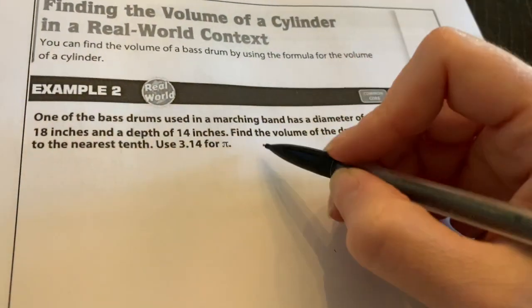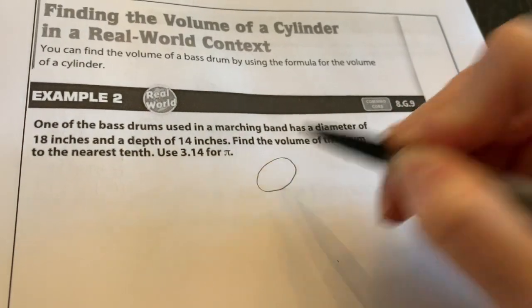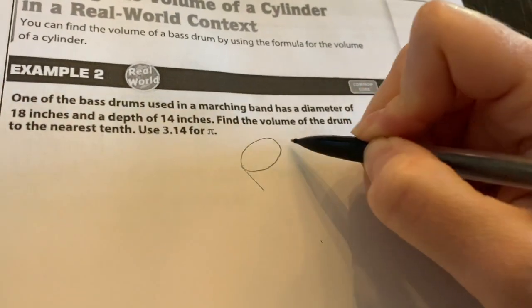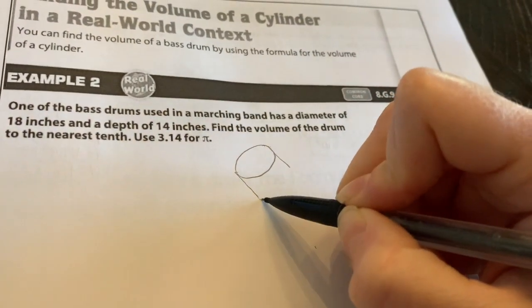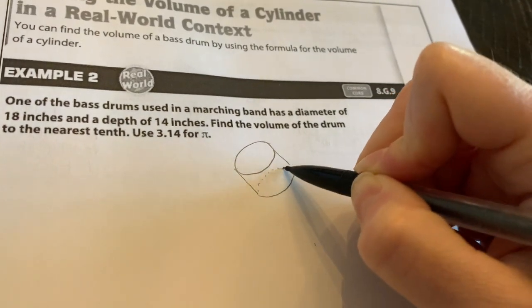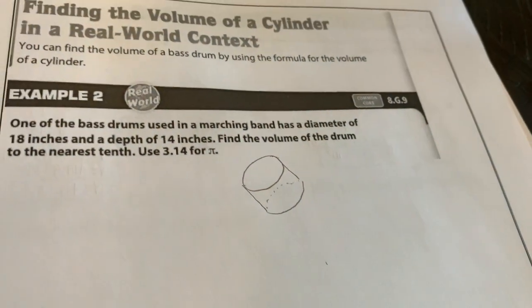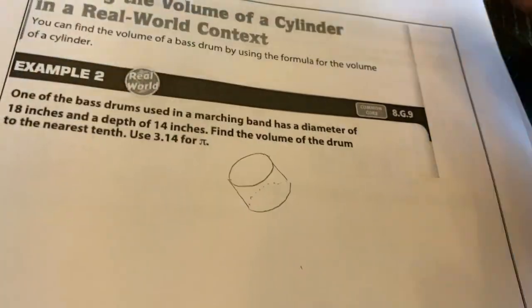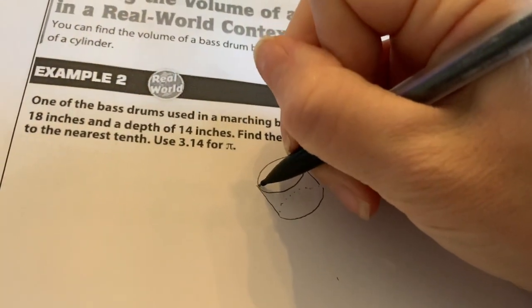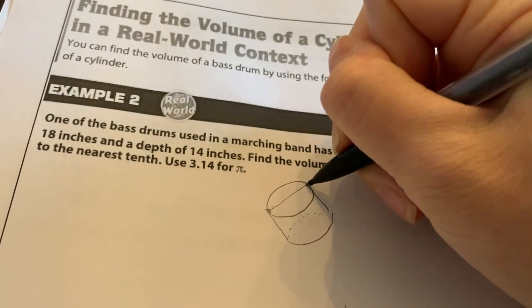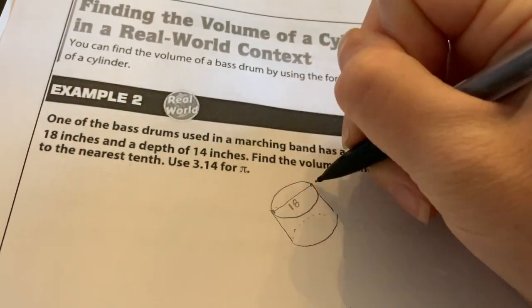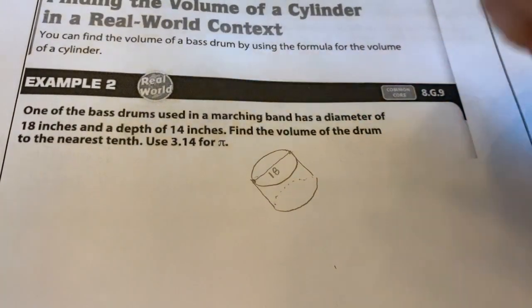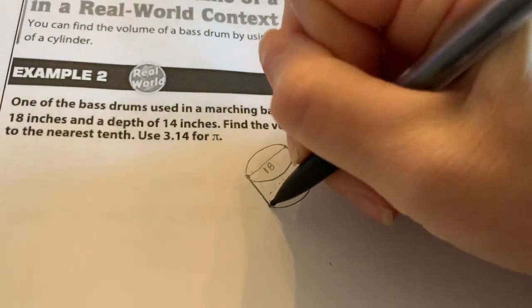So if you'd like to draw a sketch, you can. If we're drawing a little drum here, a bass drum, of course, they have a picture in your textbook if you want to see, but a bass drum would look something like this. I mean, probably not as long, but it has a diameter of 18. So that's going from one side of the circle all the way to the other side, and a depth is referring to the height.